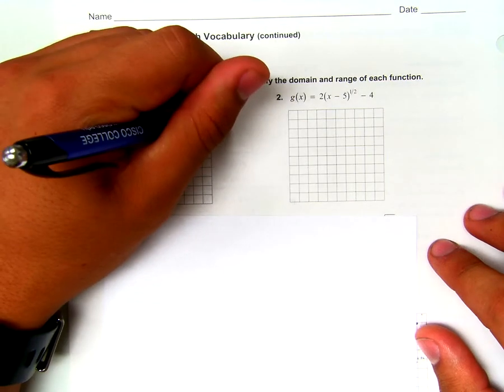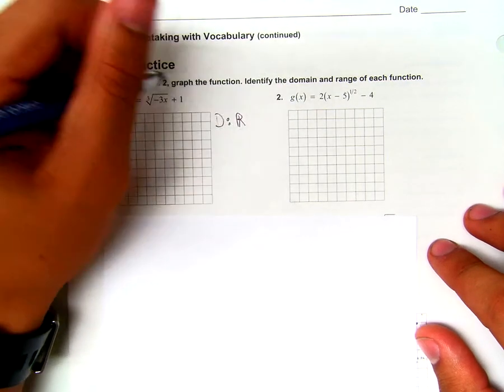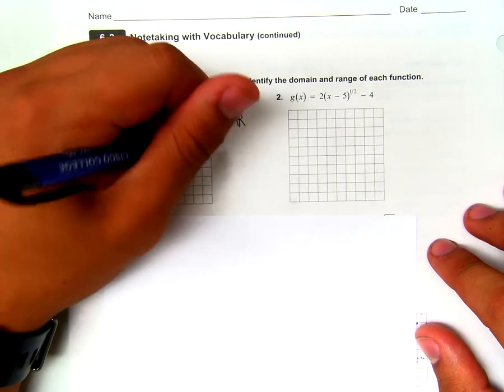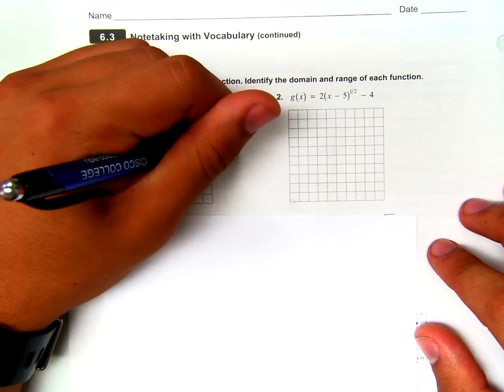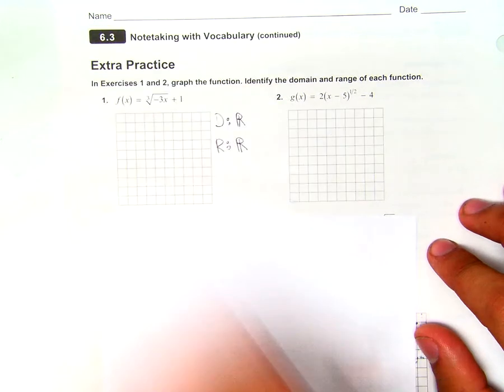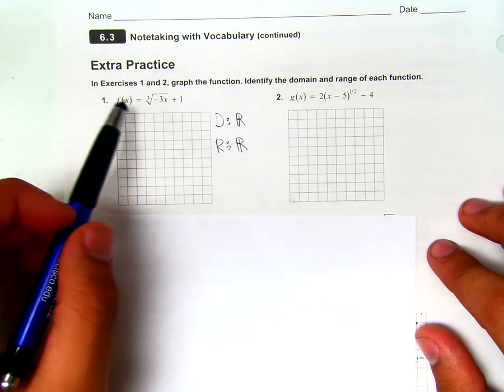So your domain here is all real numbers, and the range is all real numbers for number 1.